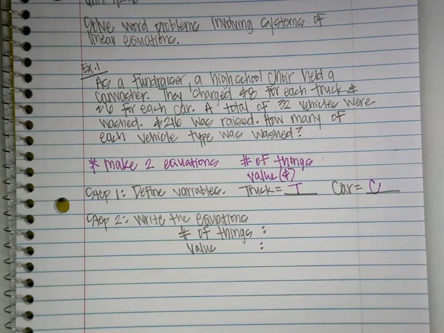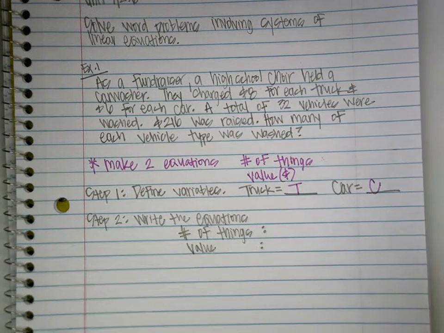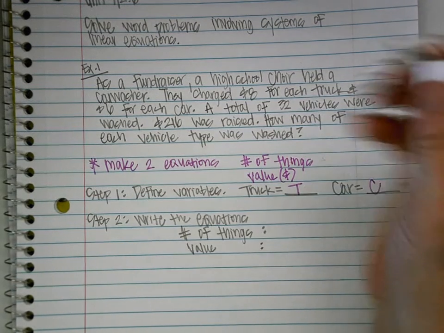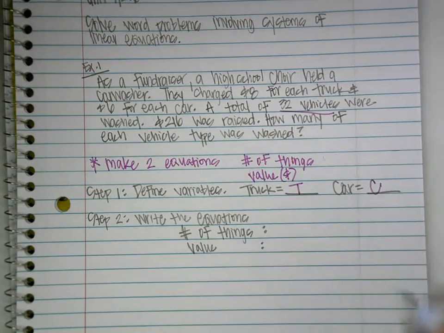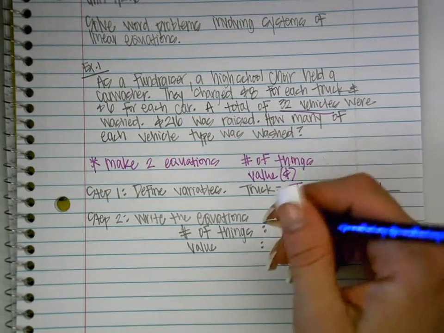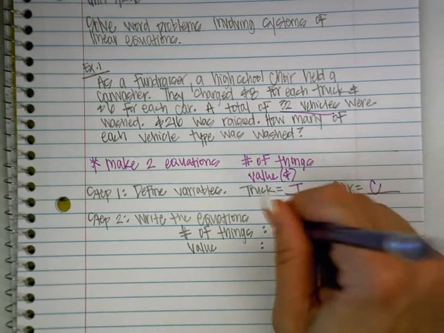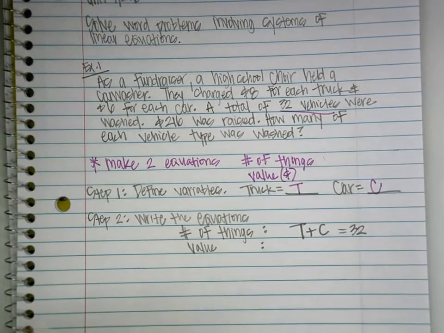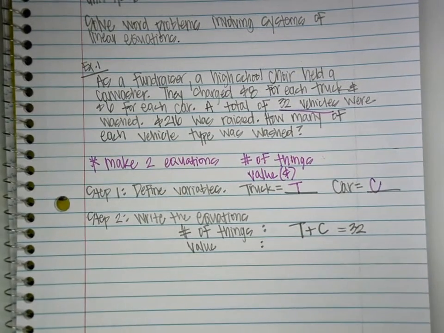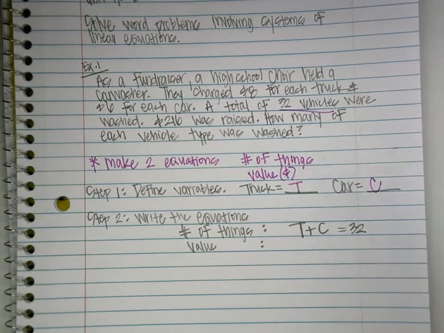In this word problem, what is talking about the number of things? 32 vehicles. Total of 32 vehicles. So, to get to 32, what would you have to add together? The amount of trucks and cars. So T plus C equals 32. The amount of trucks plus the amount of cars is equal to 32.